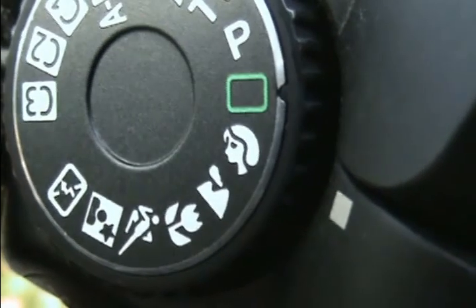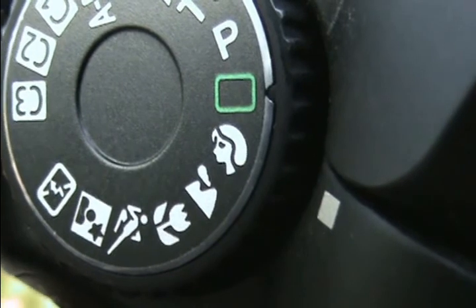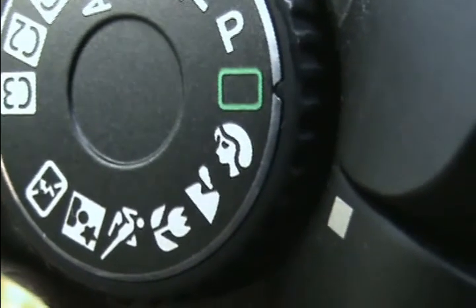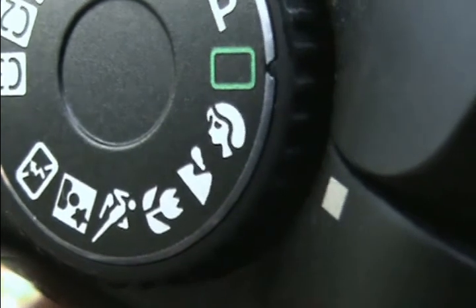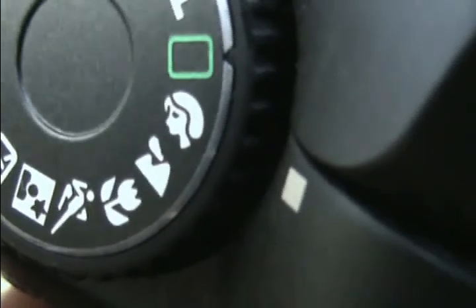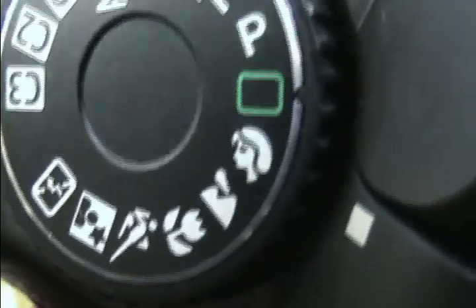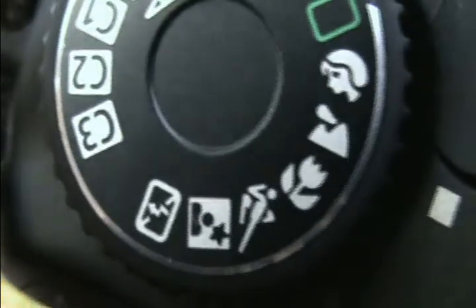This is a priority aperture setting. This is where the aperture is set for shallow depth of field so that you can get a person's face, which is close up to you, in best focus. And then the next one here is the landscape mode.